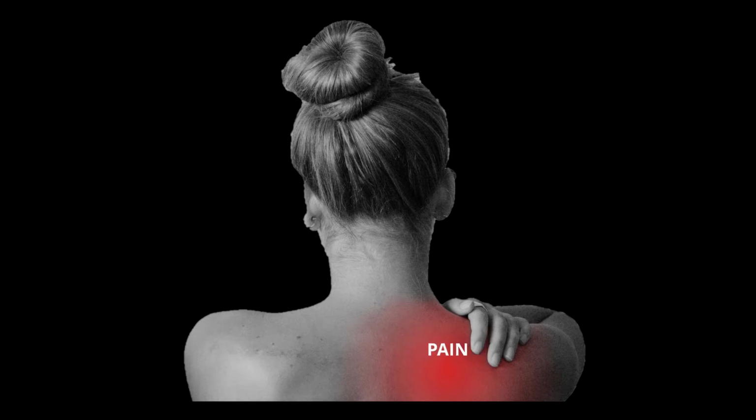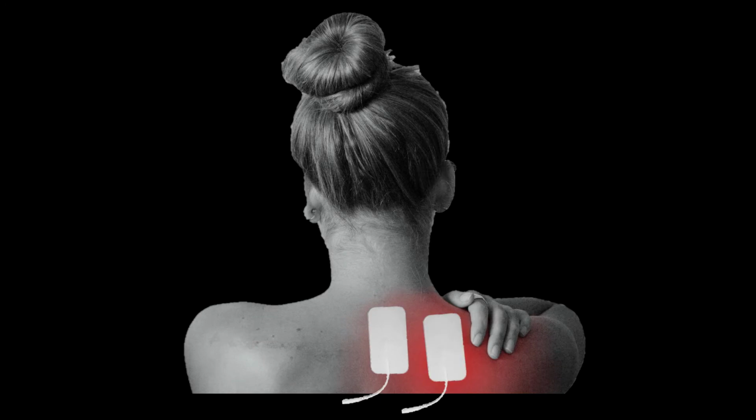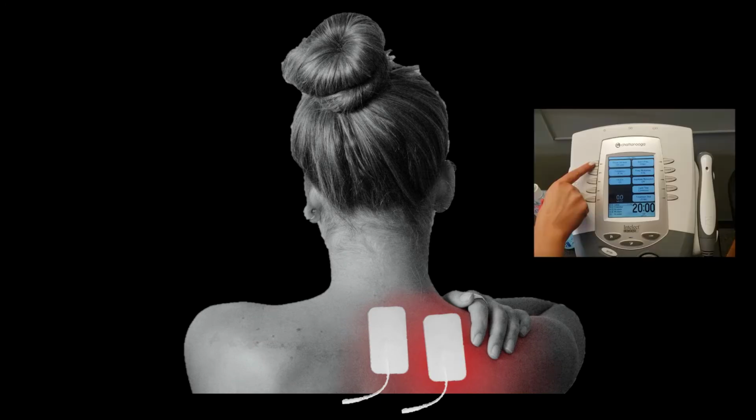One of the tools we use to handle either chronic or acute pain is electrical stimulation. We refer to this type of electrical stimulation as transcutaneous electrical nerve stimulation, or TENS. Managing a patient's pain can make other therapeutic activities more effective. So let's look a little closer at TENS.